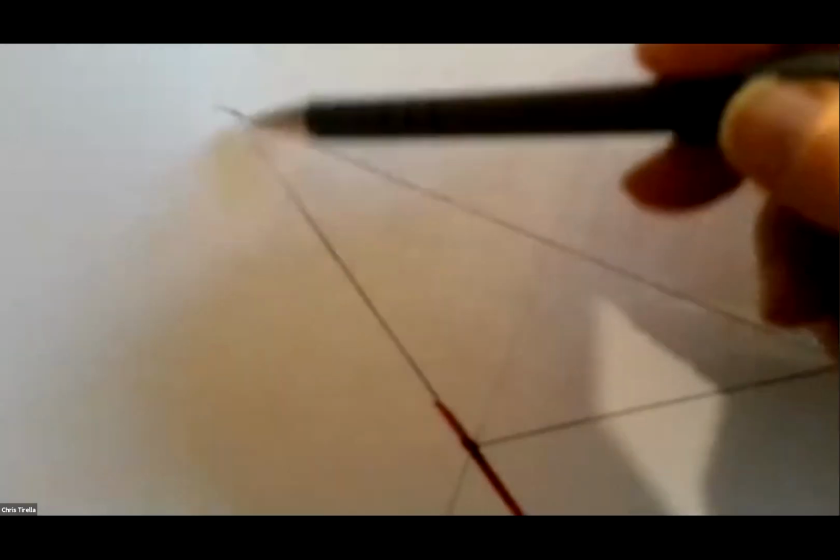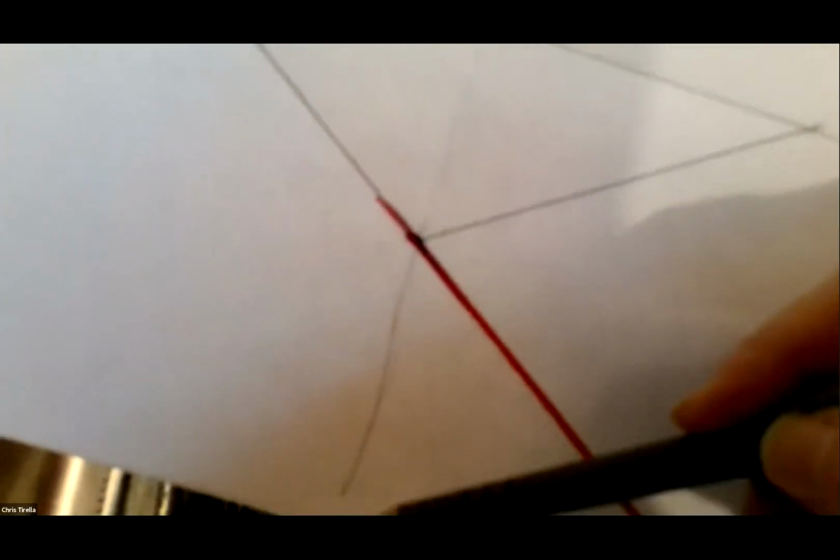And likewise for this angle, for the altitude, I'd have to extend the side. And its altitude would also meet at that same point. And so if I have an obtuse triangle, the altitudes are going to meet outside the triangle.